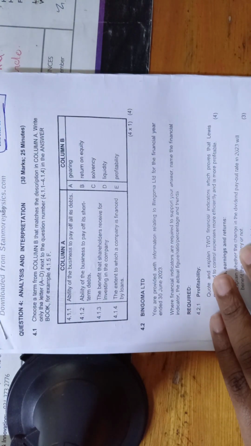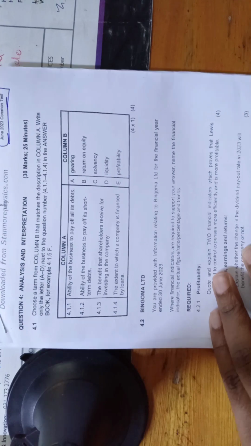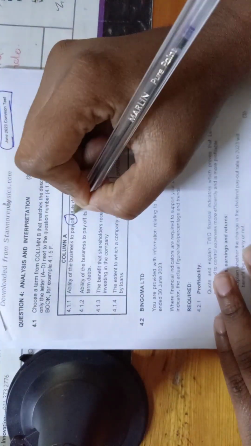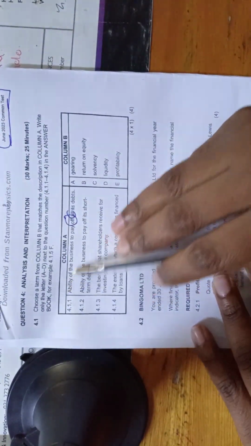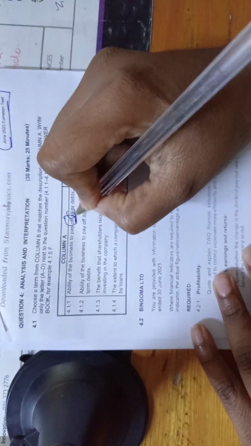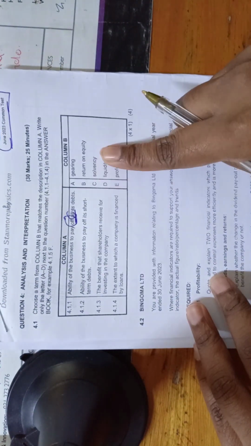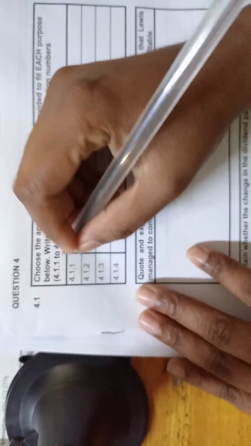So let us read the terms. It says ability of the business to pay off all its debts. Now, the word all, right? The word all is going to tell you that in order for a business to pay off all of its debts, the answer here will be solvency. So I go to my answer book, 4.1.1, solvency.